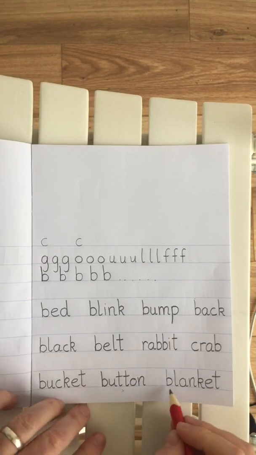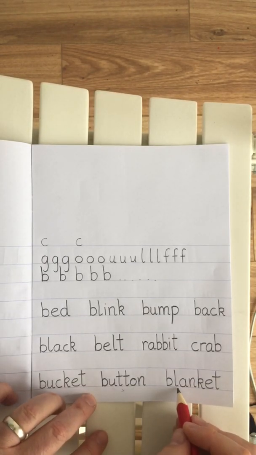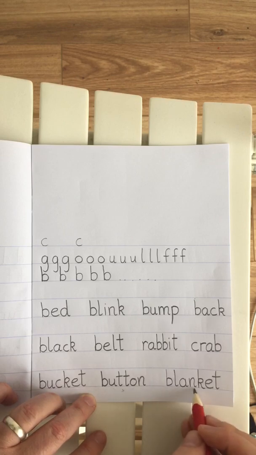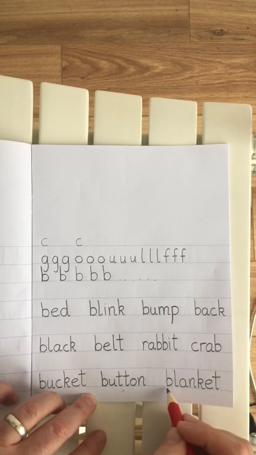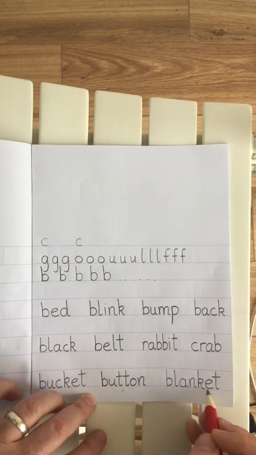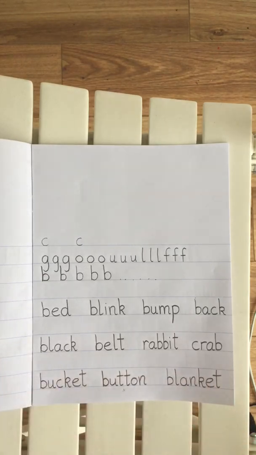It's a long one, isn't it? Bull, blah, blank, blank. Blanket. Keep you warm at night. Blanket.